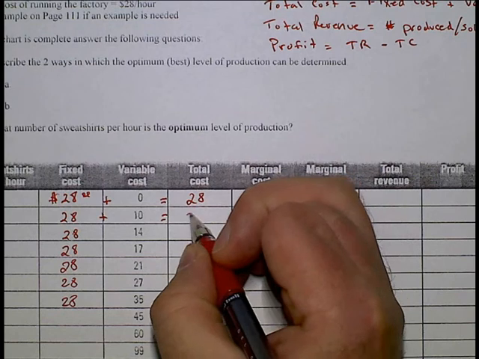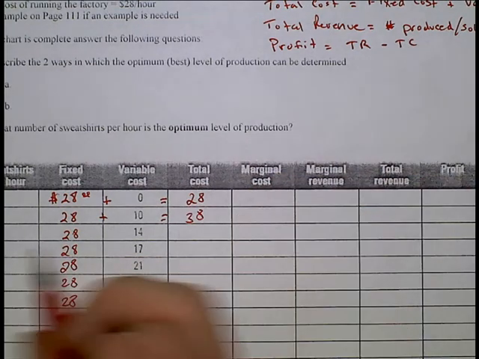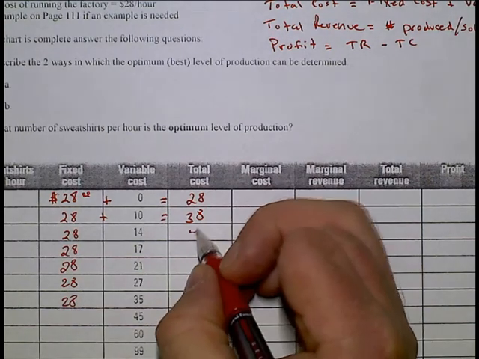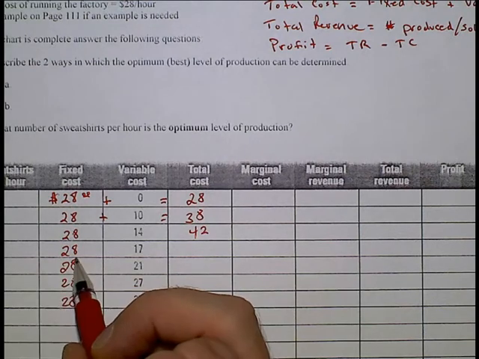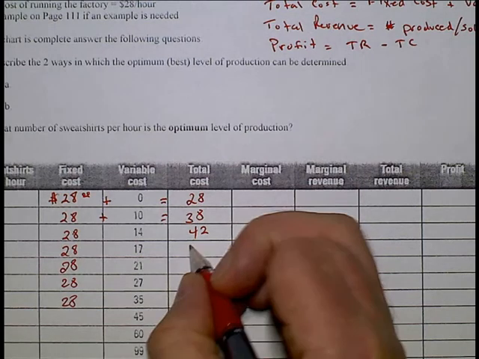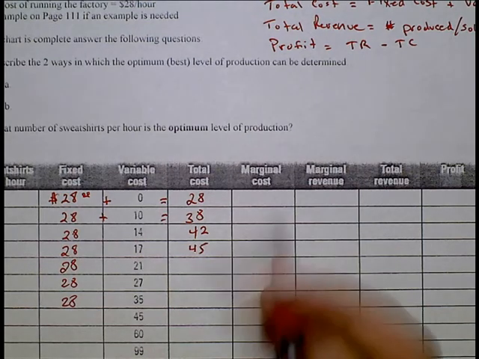What's going to be the total cost for the second sweatshirt? $42. What's going to be the total cost for the third sweatshirt? 28 plus 15 is 45. And so we can complete that whole column. But I'm going to move on to the next one now.